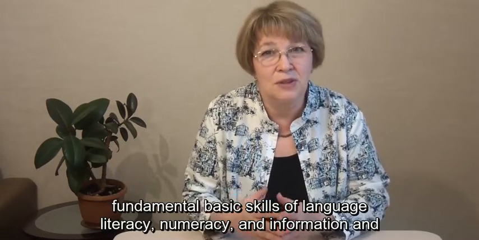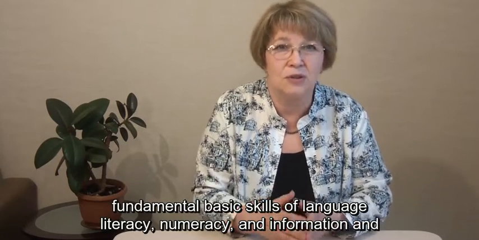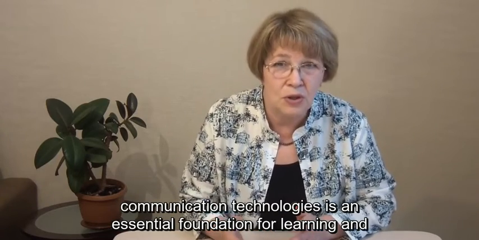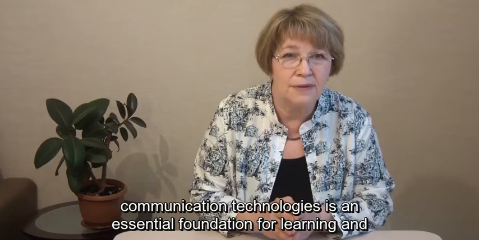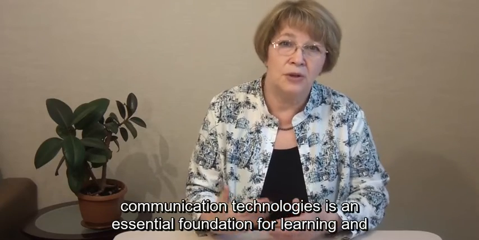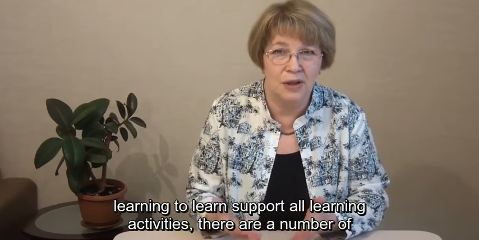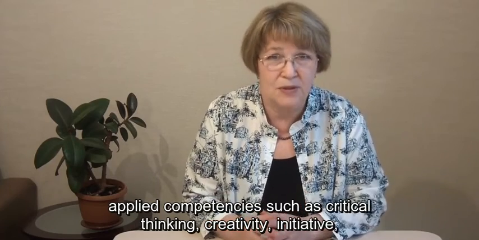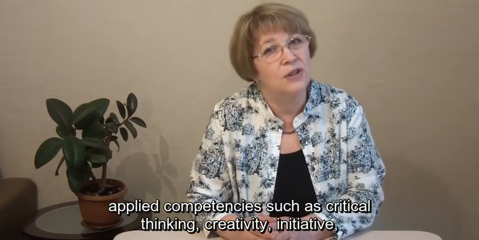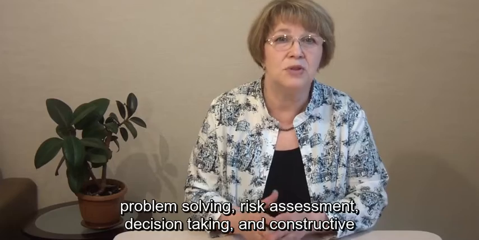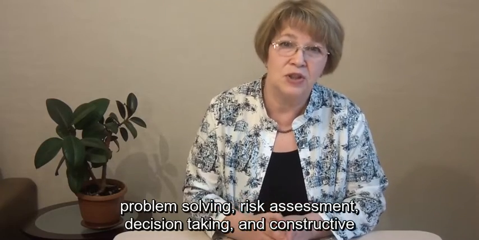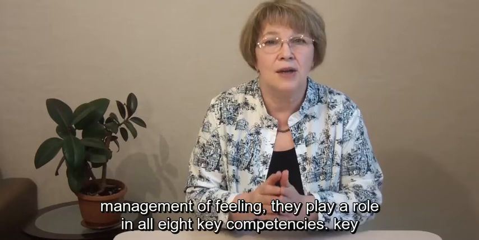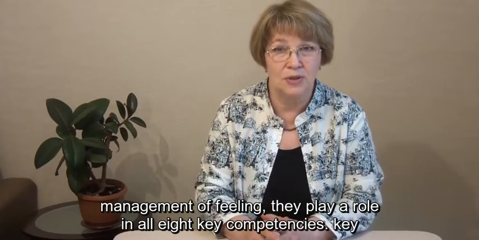Competence in the fundamental basic skills of language, literacy, numeracy, and information and communication technologies is an essential foundation for learning, and learning to learn supports all learning activities. There are a number of applied competences such as critical thinking, creativity, initiative, problem solving, risk assessment, decision taking, and constructive management of feelings. They play a role in all 8 key competences.